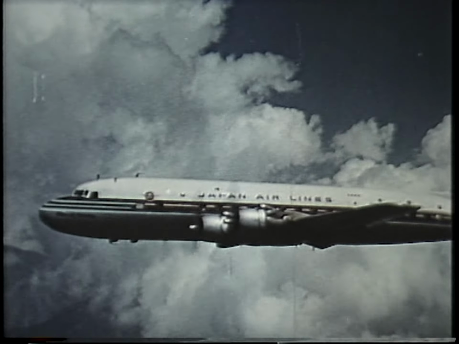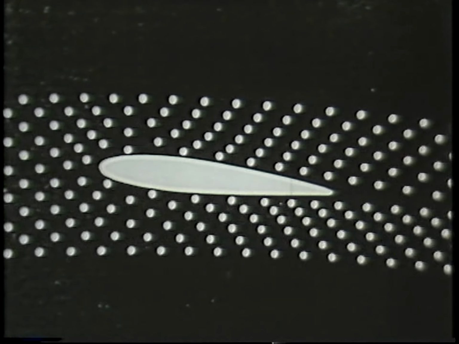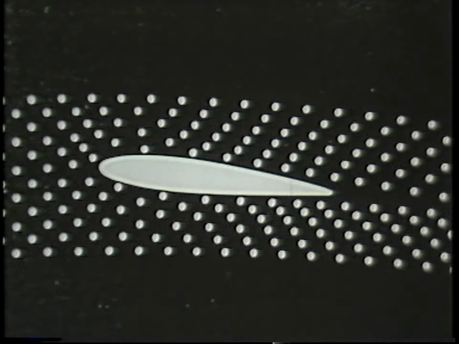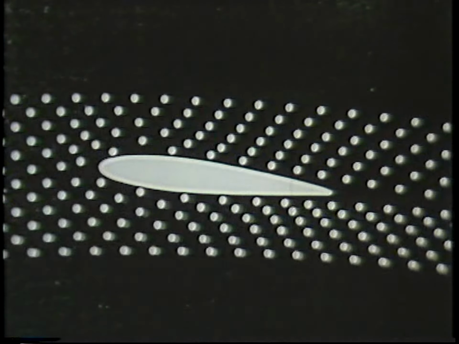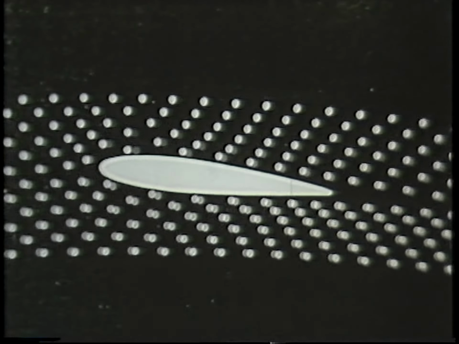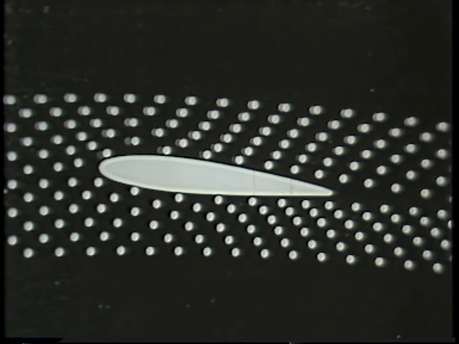This is how it happens. As the airflow passes over the wing's curved upper surface, it speeds up temporarily and slows down again at the rear. This speeding up causes a reduction in air pressure on the wing's upper surface, and this gives the aircraft its lift.